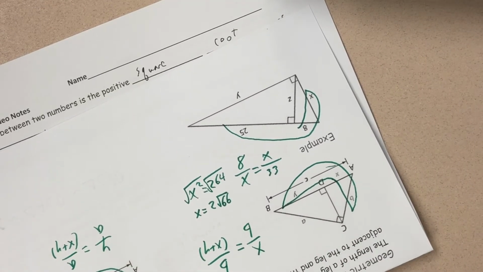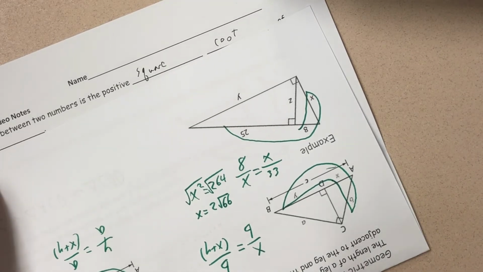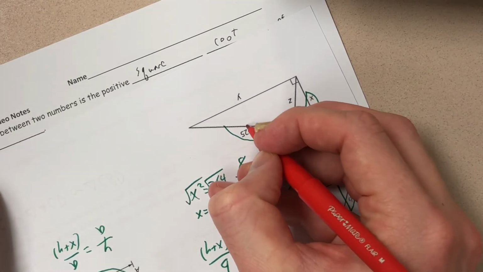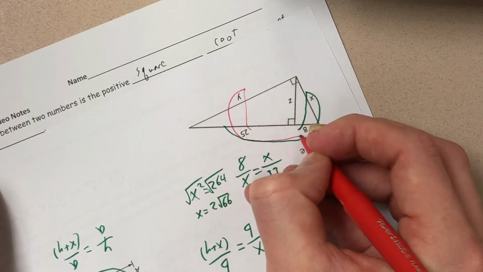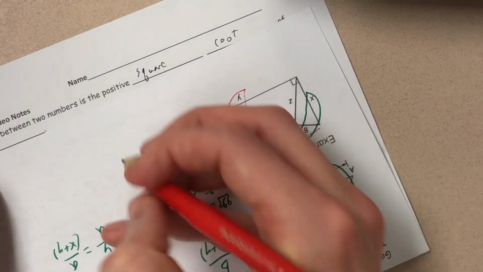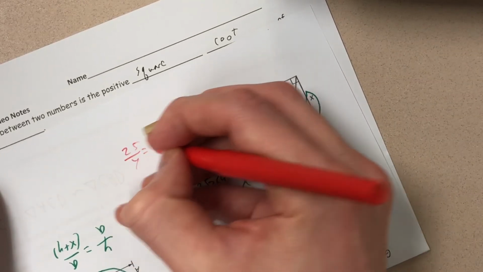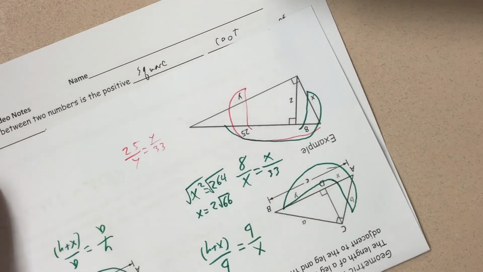So if we were to find y, we could also use this Nike swoosh method. We would do it starting at 25, so 25 over y equals y over the entire hypotenuse. So for this case, we would have 25 over y equals y over 33.